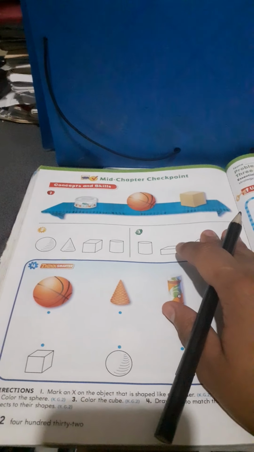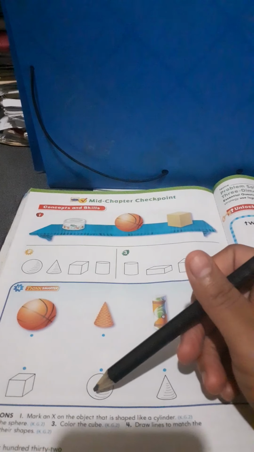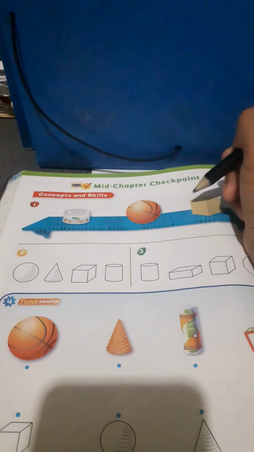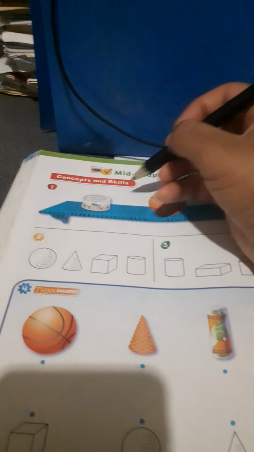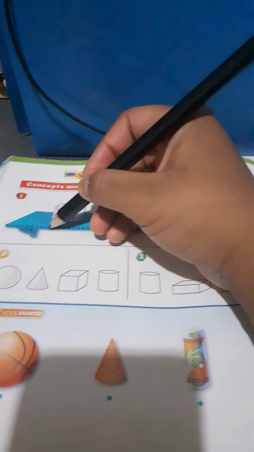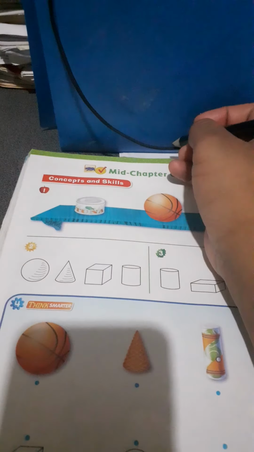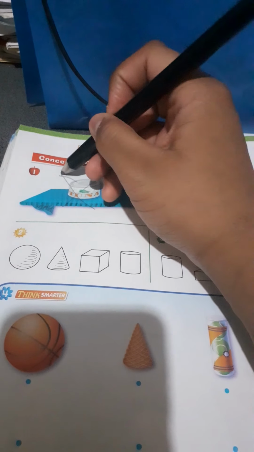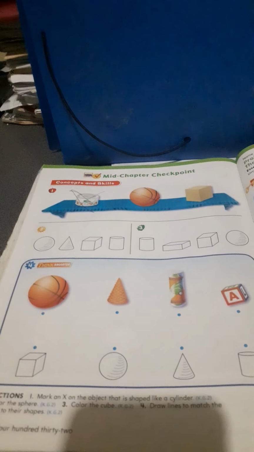So we're going to read the instructions and mark with the X the object like a cylinder. Exercise number 1. What is my cylinder? If you remember. Yes, of course, it is this, or this. Yes, this is a cylinder. Sorry. So, instruction number 2.